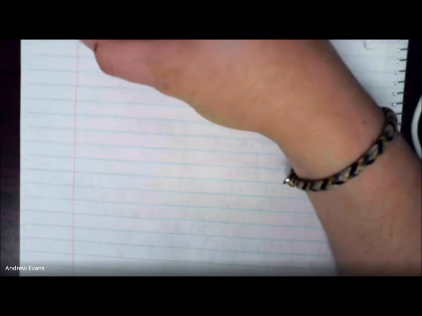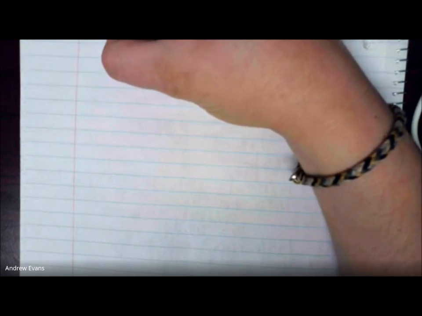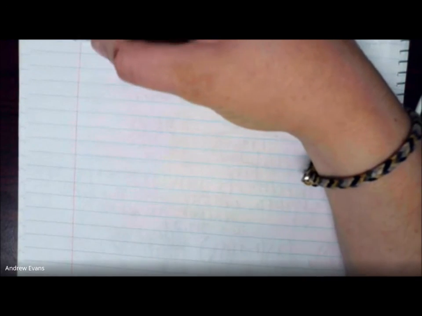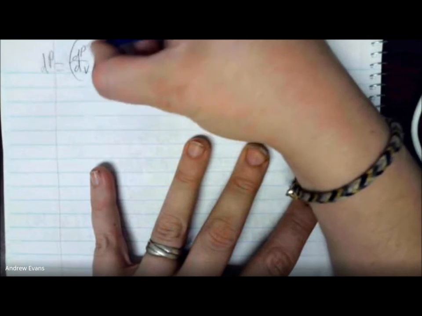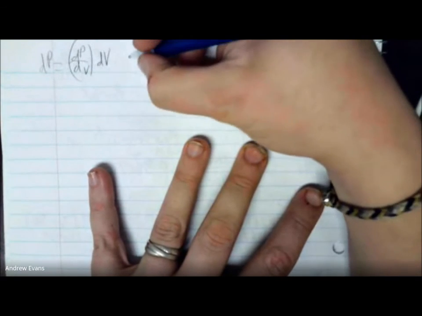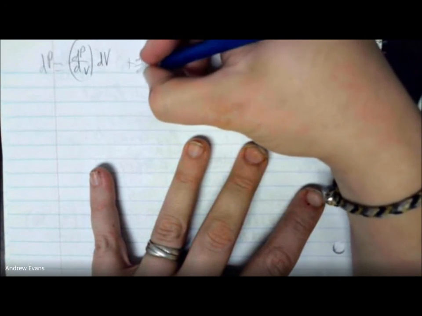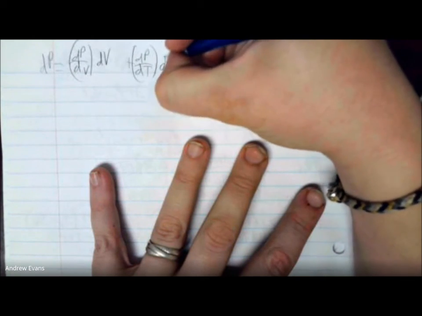21 is, starting from the van der Waals equation of state, find an expression for the total differential of dP in terms of dV and dT. So we're finding dP in terms of dV and dT, dP is equal to dP dV, and dP dT, for van der Waals.